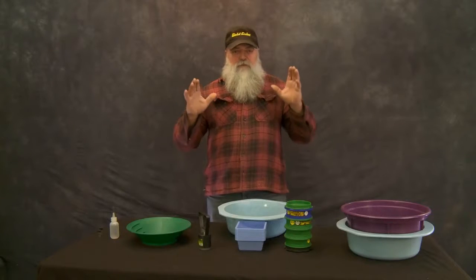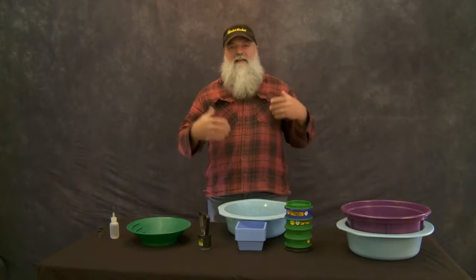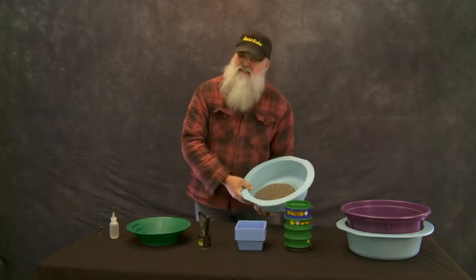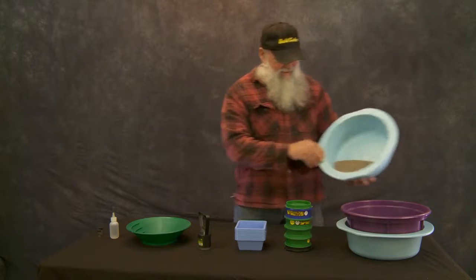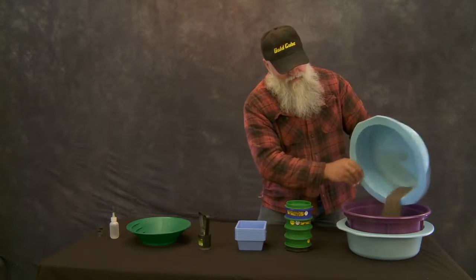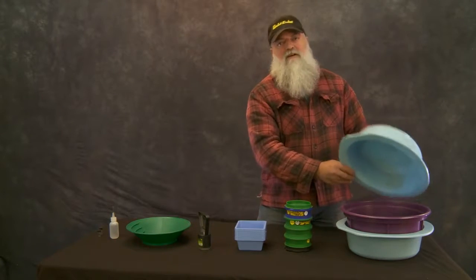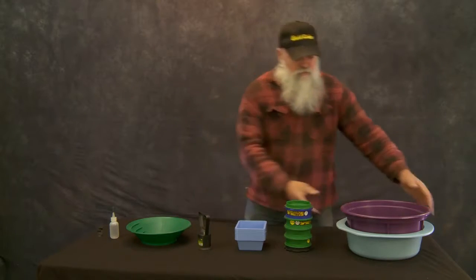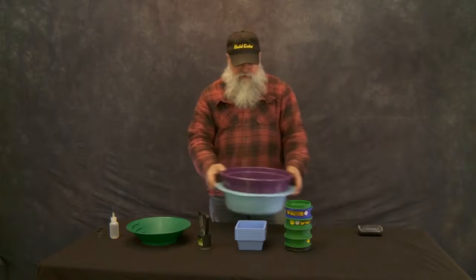All right, now, the first thing we're going to do is take everything through the 1/8 inch classifier. It's heavy. We're going to run this through the 1/8 inch classifier. Now, remember what we were talking about: everything needs to be 1/8 of an inch or smaller to pass this part of the test.